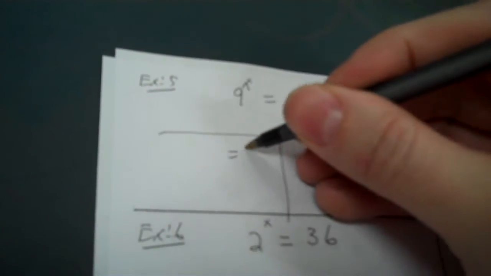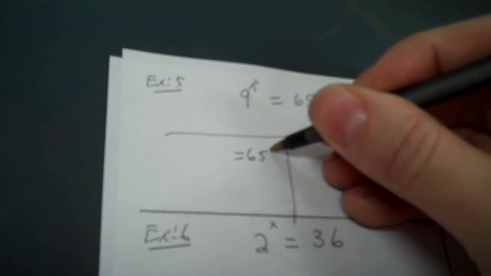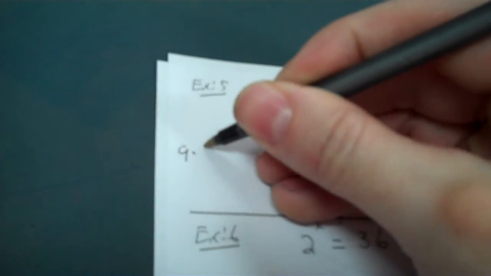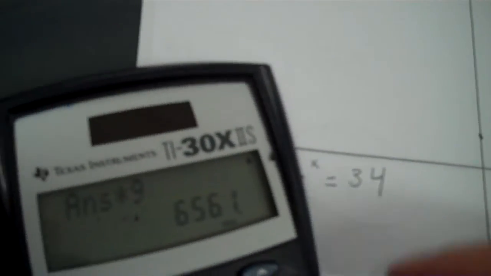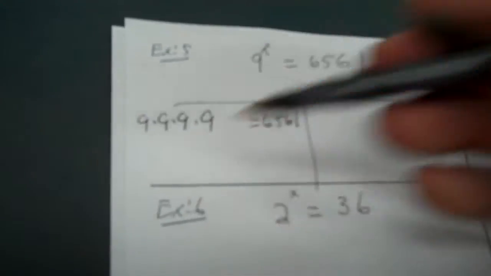x equals here. Alright, so again it's 9 to the power of x. So first I'm going to try to multiply 9s till I get to 6,561. That's the way I would think about it first. That's 81, so I keep going. Nope. Times another 9, just hit times 9 again. And that's it. So how many 9s is that? There's 4, okay? So I just put a 4. I don't need to mess around there.